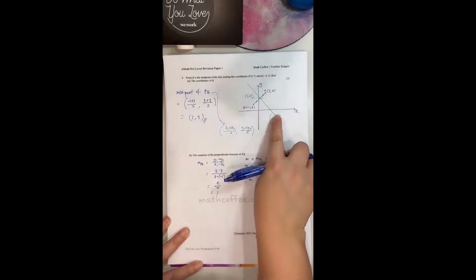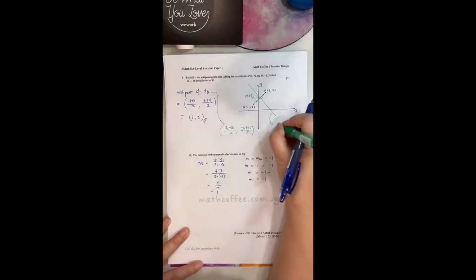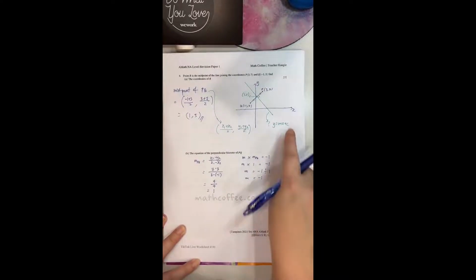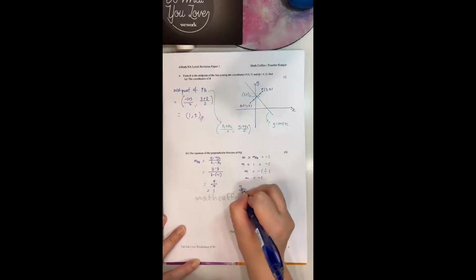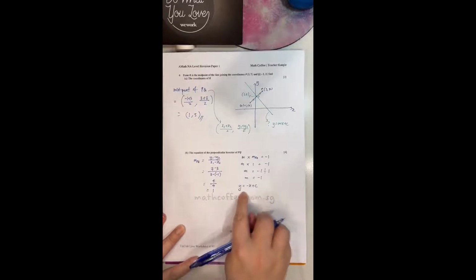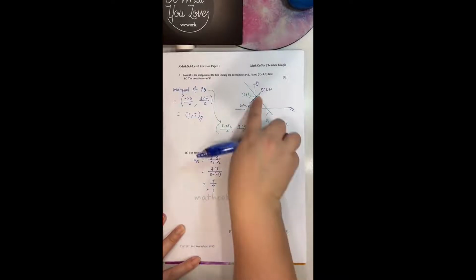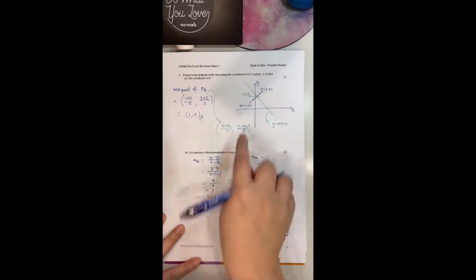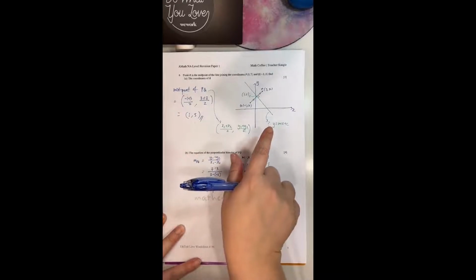So now, the equation of the line is supposed to be y equals mx plus c. Over here, I already found my gradient. Therefore, y equals minus x plus c. So now my equation of the line is almost there. We just need to find the unknown c. In order to find the full equation, you need to sub in a point which is on the line, which is on the green color line.